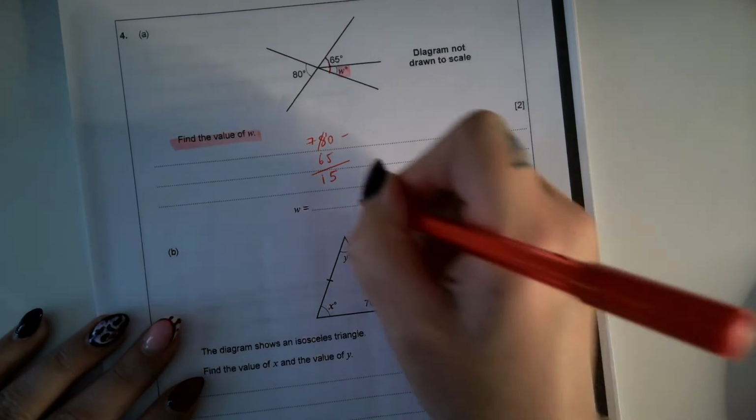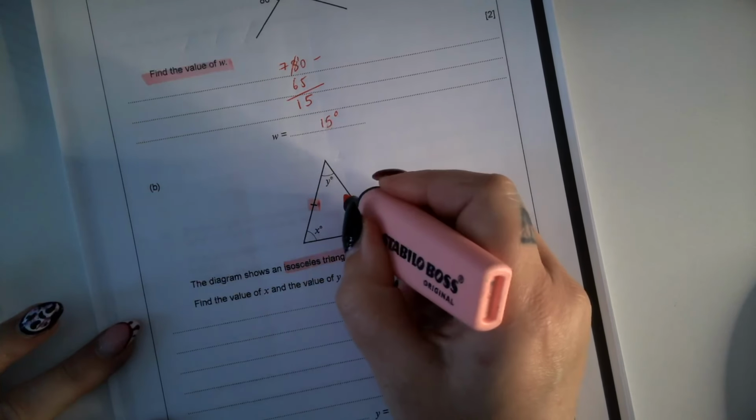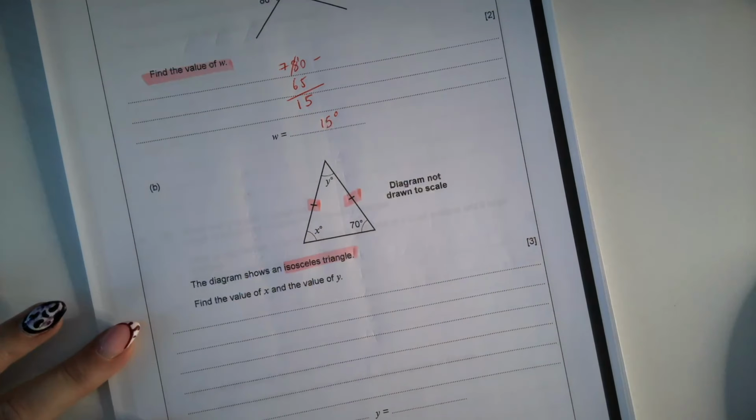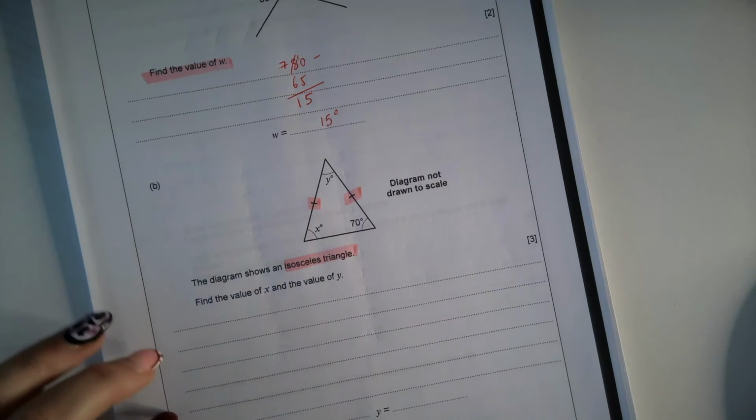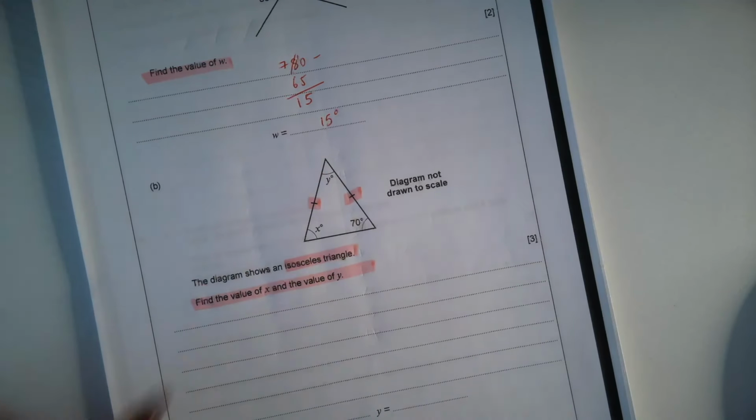Part B. So here again, we've got another diagram not drawn to scale, so we can't measure anything directly from it. The diagram shows an isosceles triangle, and we know it's an isosceles triangle thanks to it telling us that those two sides are equal by using the dash that you can see there. It wants us to find the value of X and the value of Y, so these two angles here.